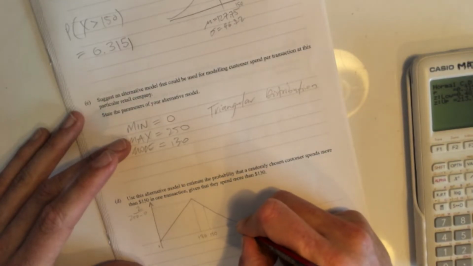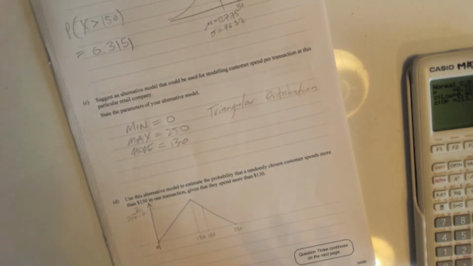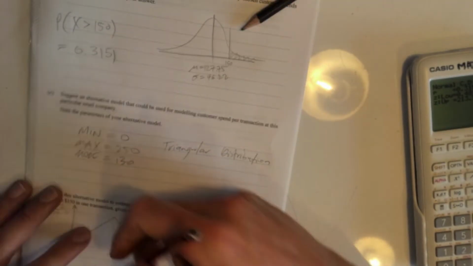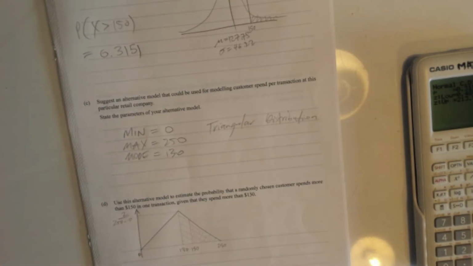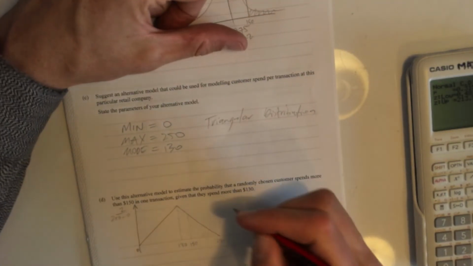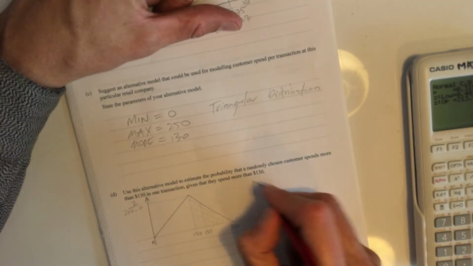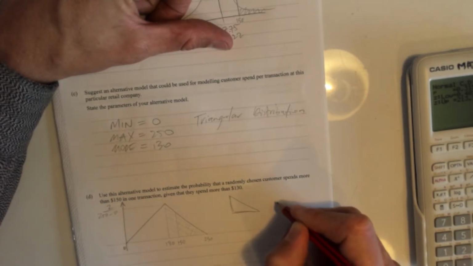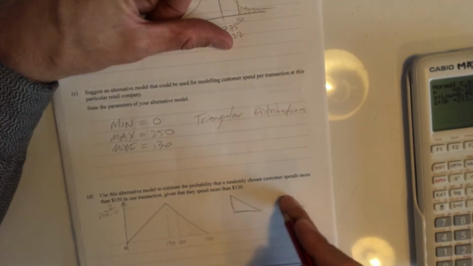But 250 there. What is it? There's a 0 down there. That is crazy that you're getting these. So they want to know that probability given you're in this probability. What are we going to do? We're going to find the total triangle's area first, and then we're going to find the mini one, and we'll just do that over that.